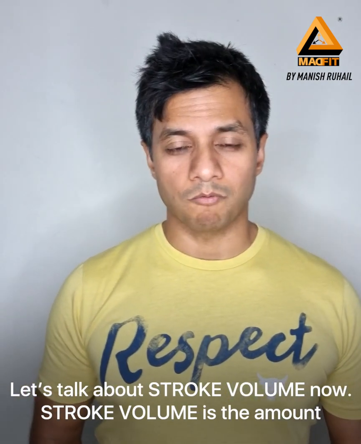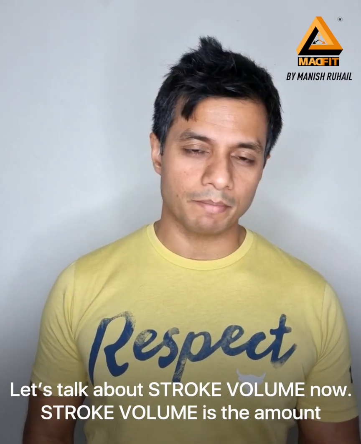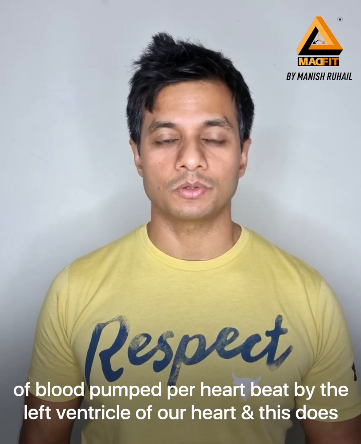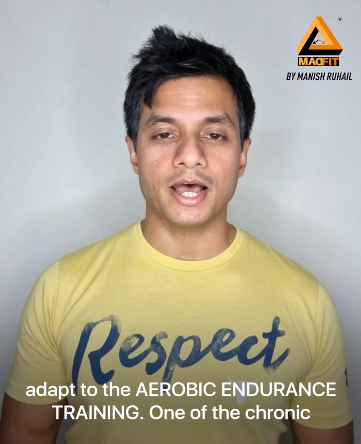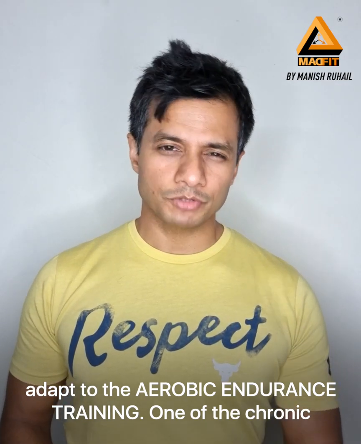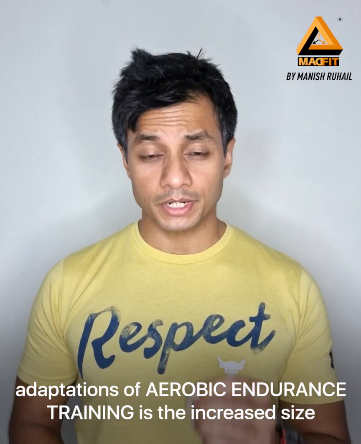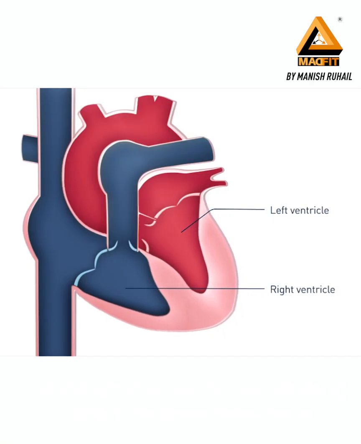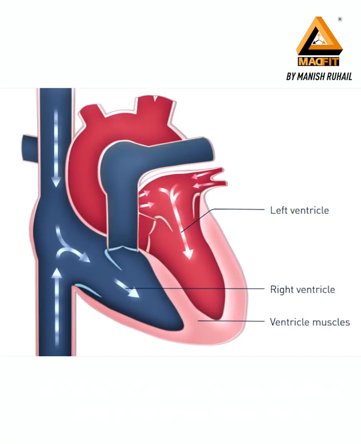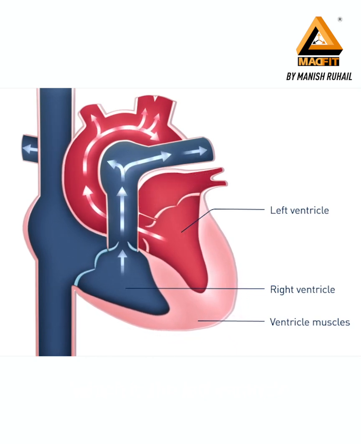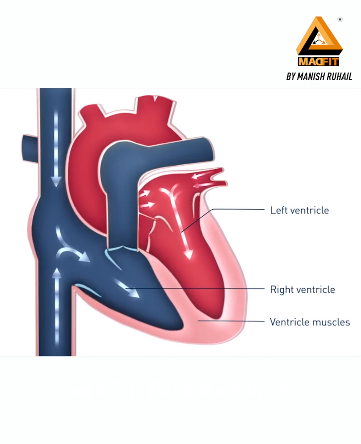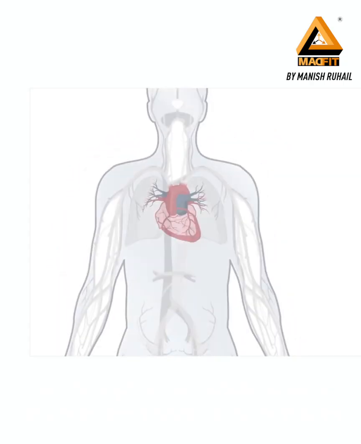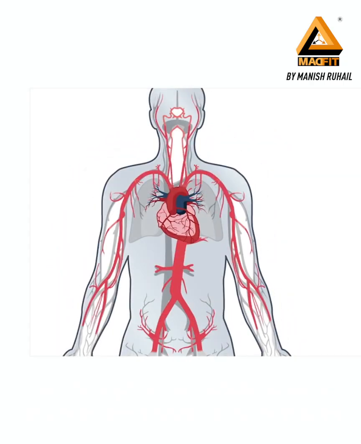Let's talk about stroke volume now. Stroke volume is the amount of blood pumped per heartbeat by the left ventricle of our heart. And this does adapt to the aerobic endurance training. One of the chronic adaptations of aerobic endurance training is the increased size of the left chamber. I'm talking about the lower chamber, which is the left ventricle. Now, when the size of the left ventricle increases, it pushes more blood out throughout our whole system, which means providing more oxygen to the working tissue.